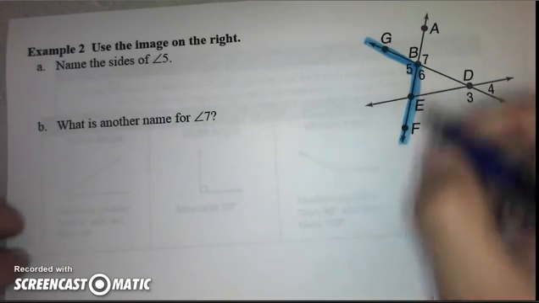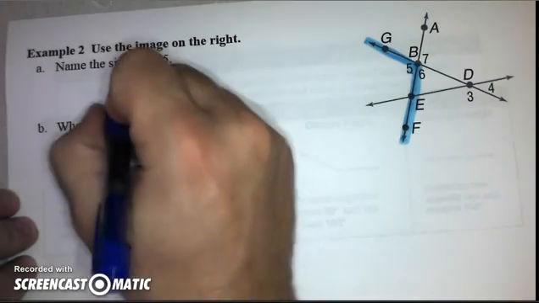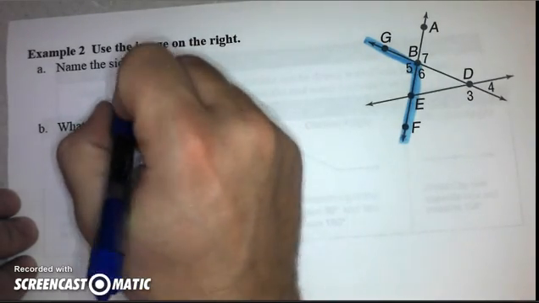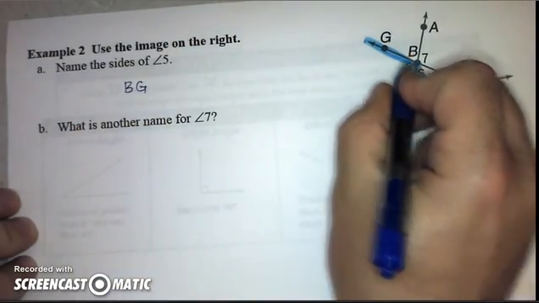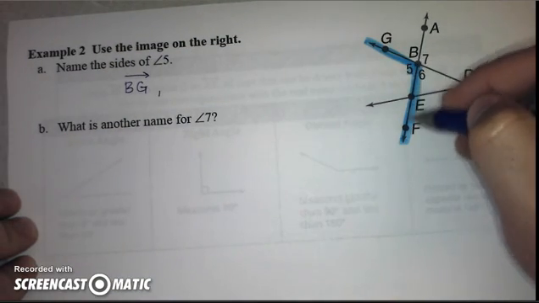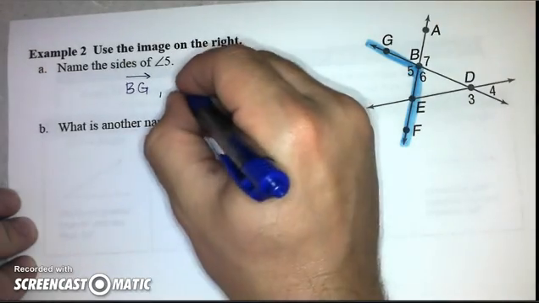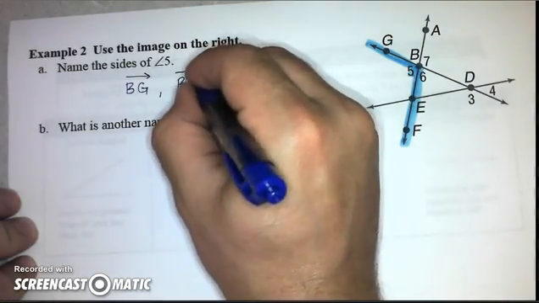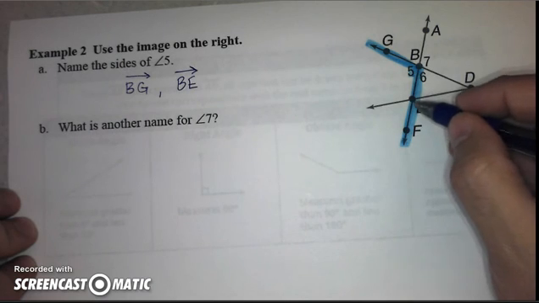Those are rays. B is the vertex of your angle, so B is the endpoint of each ray. One ray goes from B through G. The other ray goes from B through E or F. E is the closest, so I'll use that. That's just my personal preference. There's no real reason why you would choose E before F.